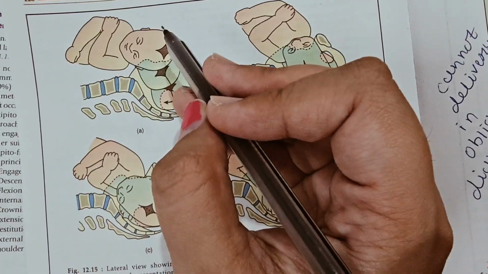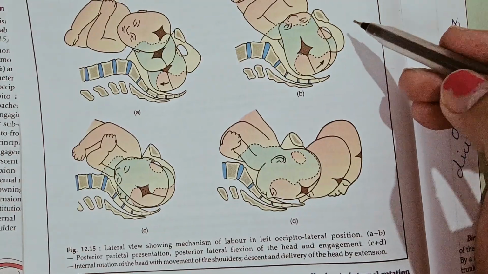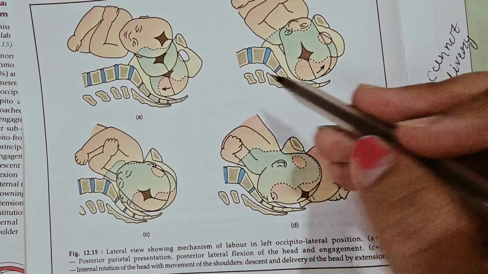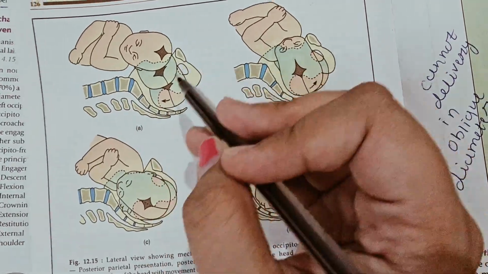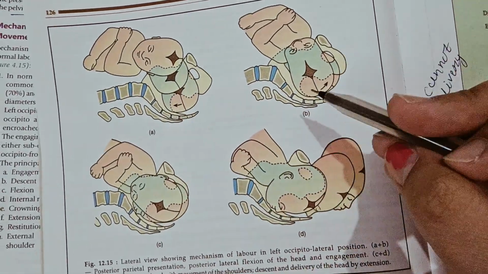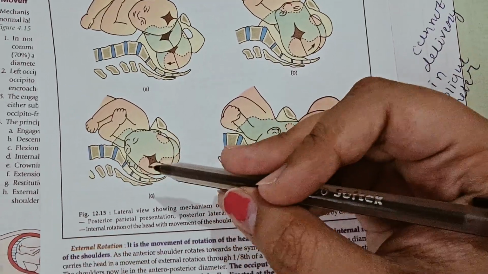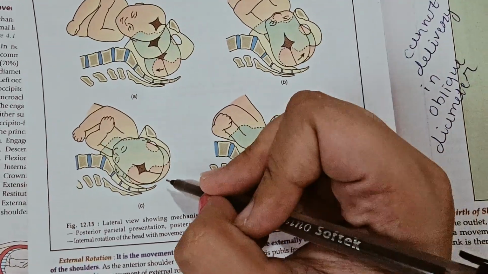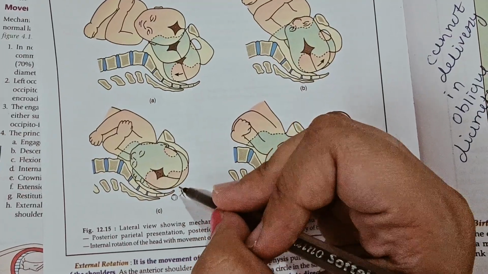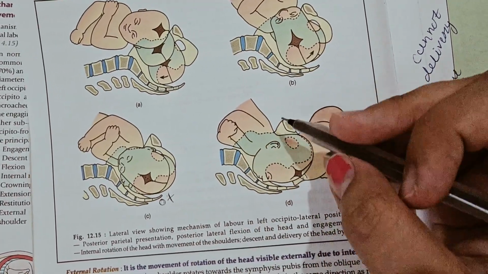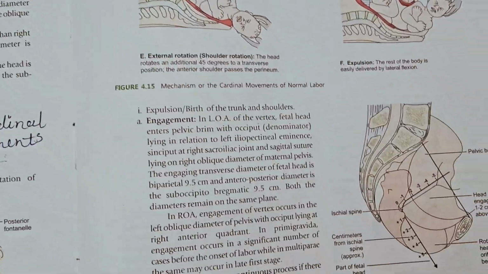Because, as I told you, it moves in a rotating movement, a round portion, and then the posterior parietal presentation happens. First the occiput part comes to the anterior side, then moves forward to the lateral side, then goes to the posterior side, and then these two parietal bones come to the anterior side, and this completes 0 degree fetal station, and then the baby is completely attached at the pelvic brim. That is called complete engagement.